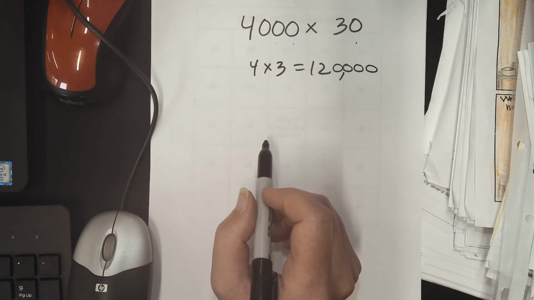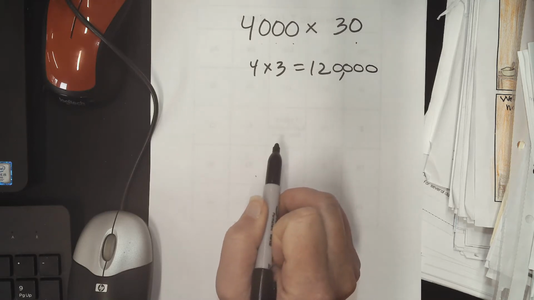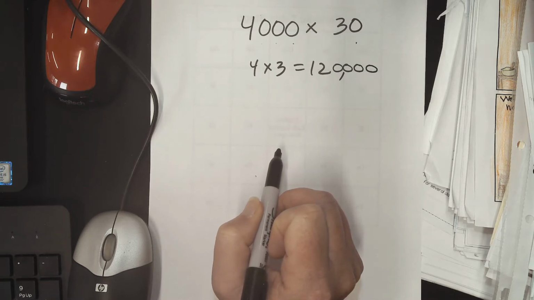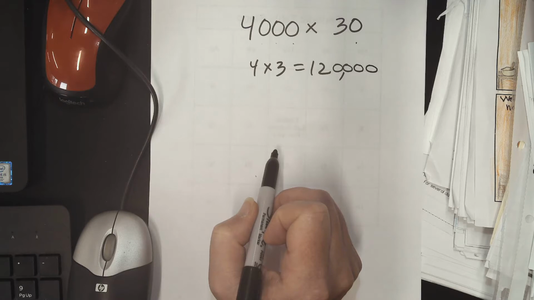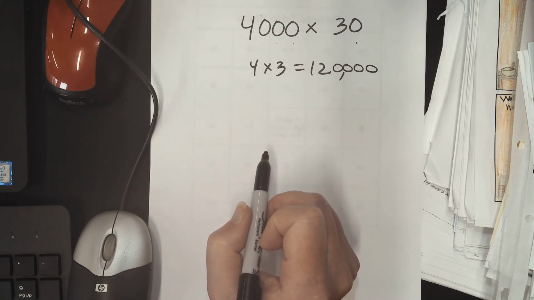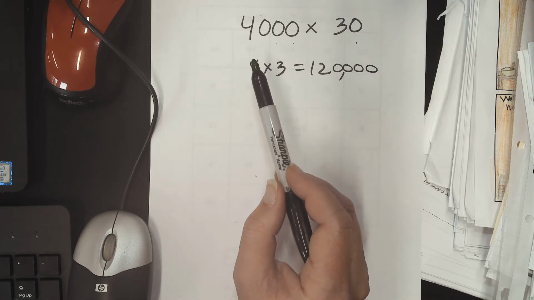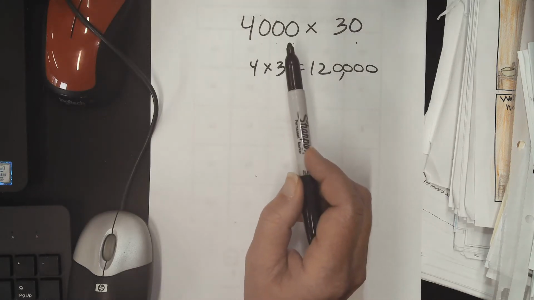A different way to do it. Chloe? So I knew that 4 times 3 is 12, and 40 times 3 is 120, and then 40 times 30 is 120 with another 0 at the end, so this would probably be 4 zeros. Okay, because 30 has 1 zero, 4,000 has 3 zeros. Okay, good. So there's a total of 4 zeros here.